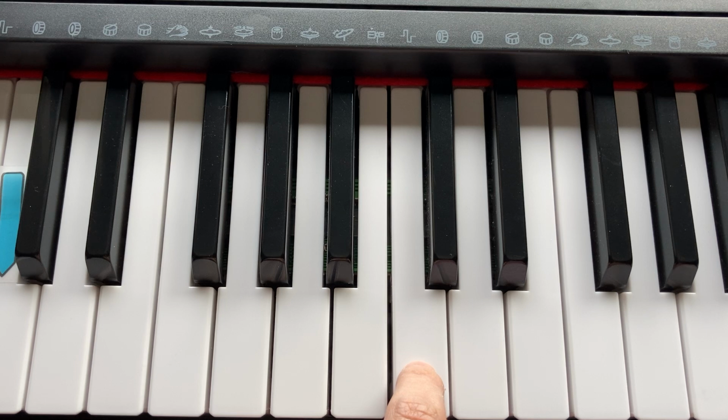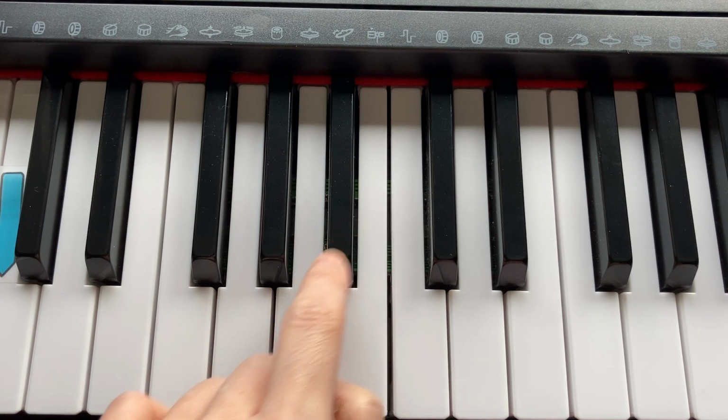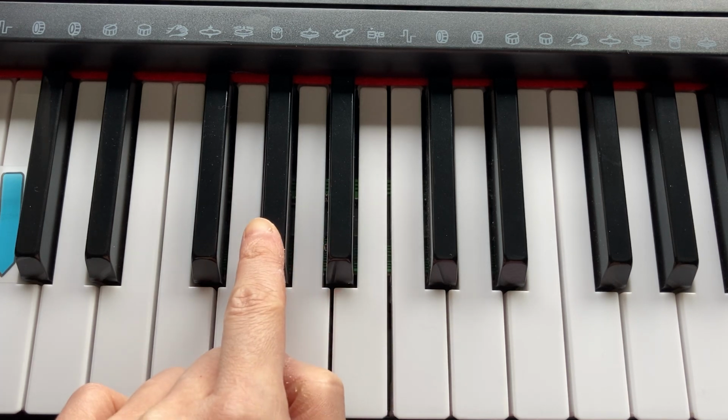Flat is the other way. Flat is a half step to your left. Again, a half step is the closest key. So C flat is here. Okay, so a flatted key or a sharped key is not necessarily a black key. Let's do another. This is A here. A sharp is here. A flat is to your left here.